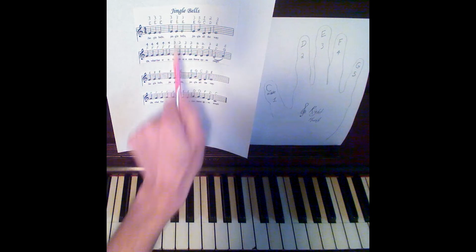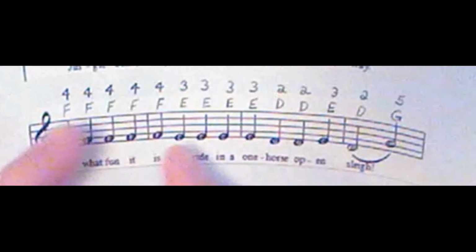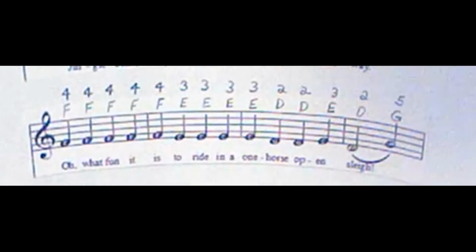Second line, just like the first line, take it in small chunks. If you ever get frustrated, go smaller chunks. Even if you got to break it down to a single note, maybe 2 notes at a time. But we're going to start with the first 2 measures of the second line. So 2 vertical lines. There's 1, 2. We're going to do the first 8 notes.